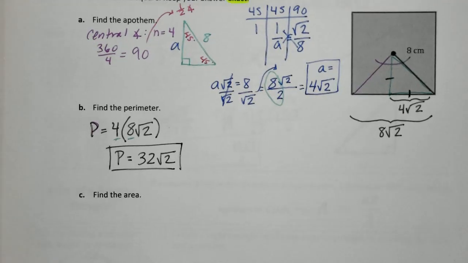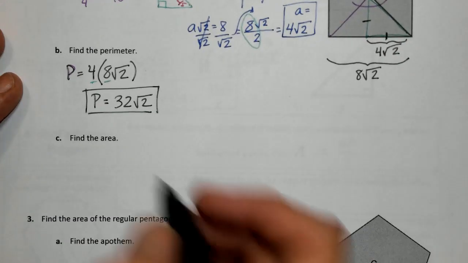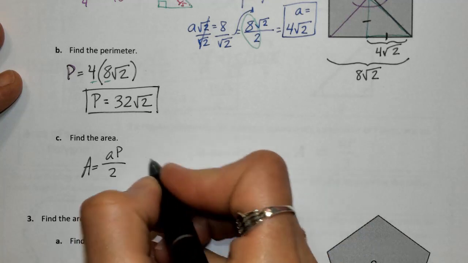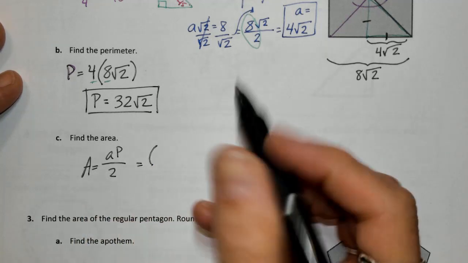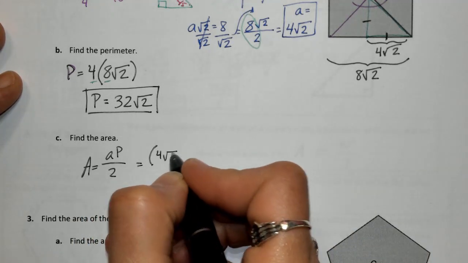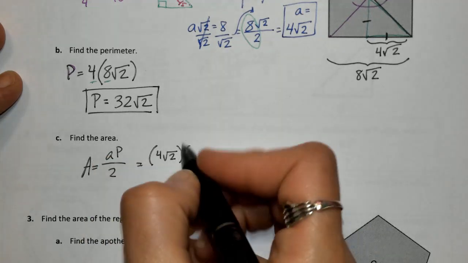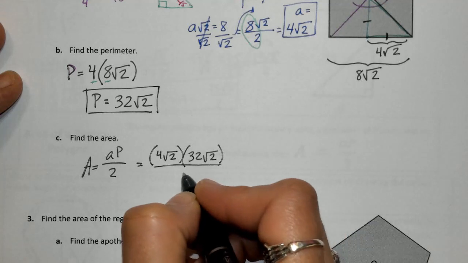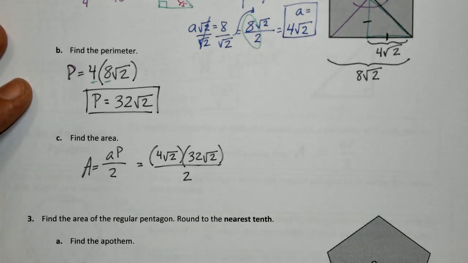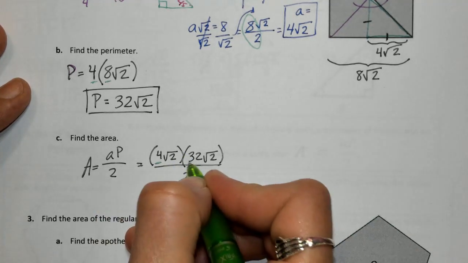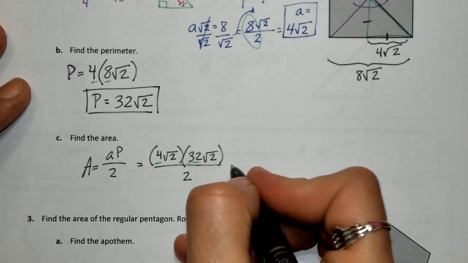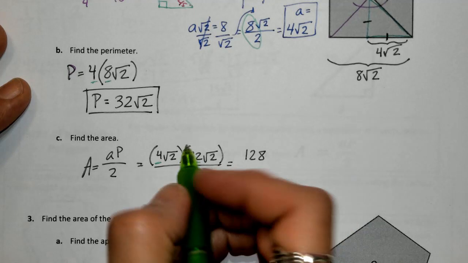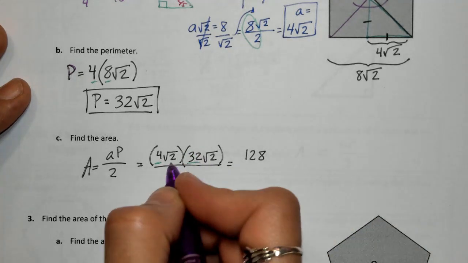Now let's plug everything in. Our area is apothem times perimeter over 2. Our apothem we found was 4 square root of 2, times the perimeter of 32 square root of 2, over 2. So now we're going to multiply outside numbers together. 4 times 32 is 128. We multiply the radicands together.